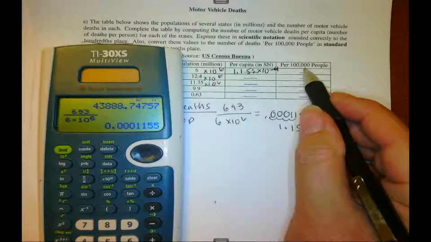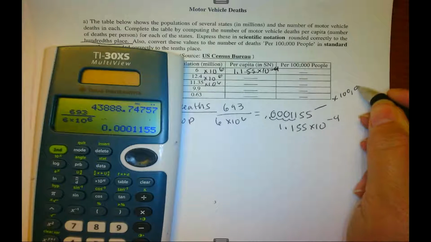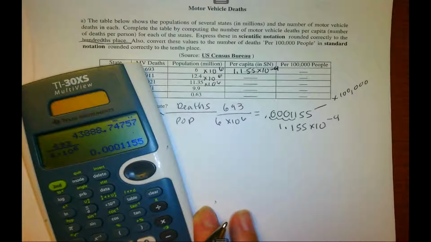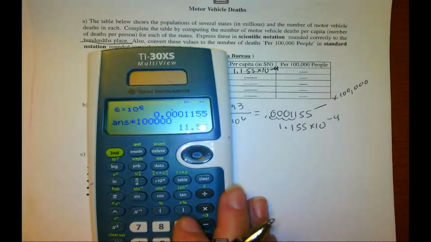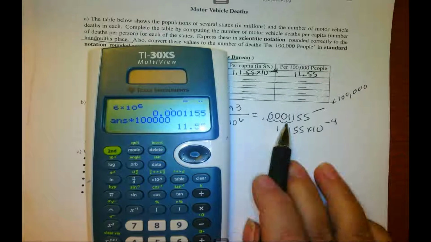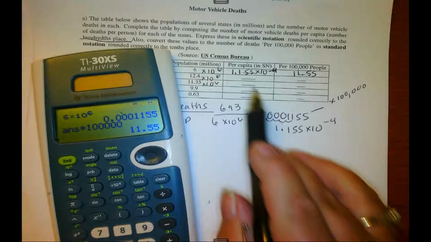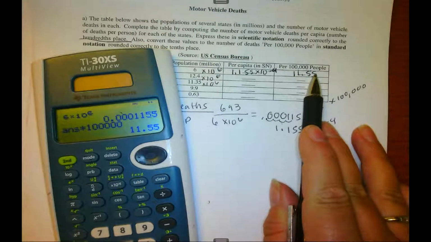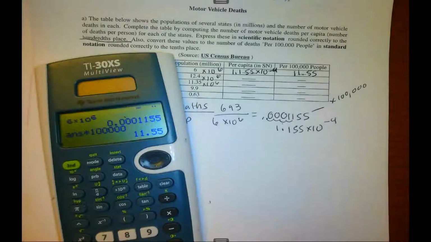Now, how do we get per 100,000? Take your decimal and multiply by 100,000. Okay, just take your decimal number, multiply by 100,000. They should have this column in their decimal form. Then you just multiply by 100,000 and get per. So that means there's 11.55 motor vehicle deaths per every 100,000 people in Indiana.